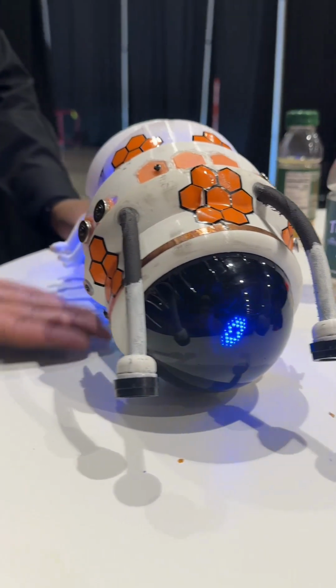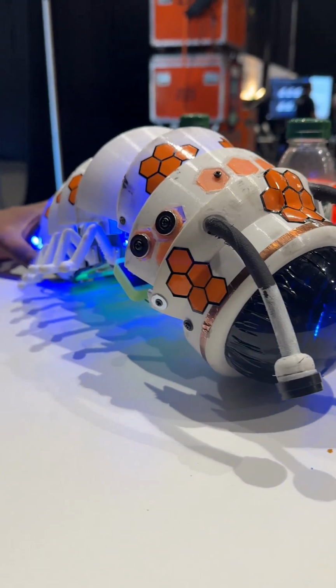So we're here at Open Source where we're checking out cool people and cool projects. And today we're here with... I'm Jay, and this is Digit.